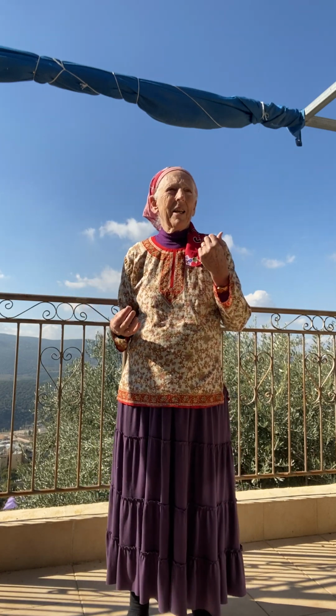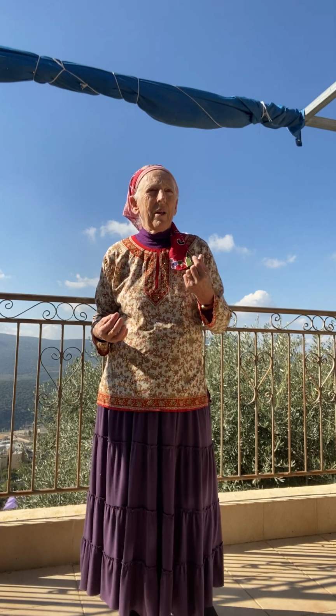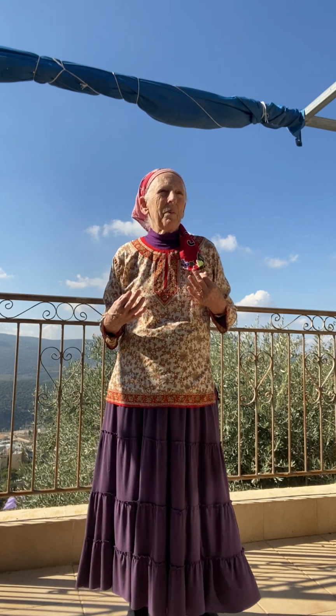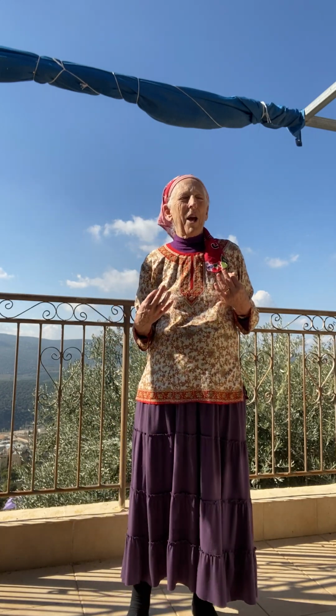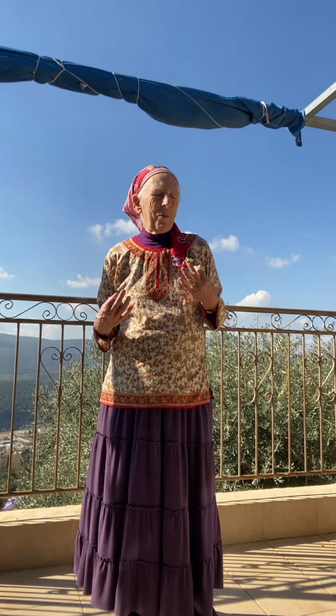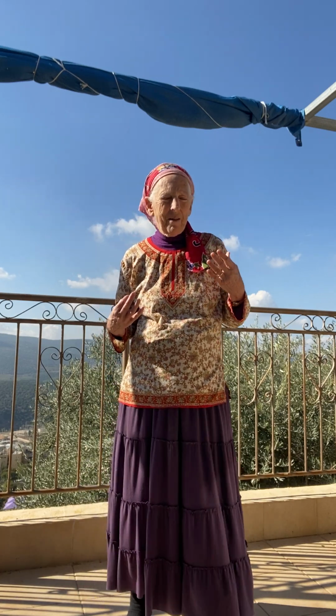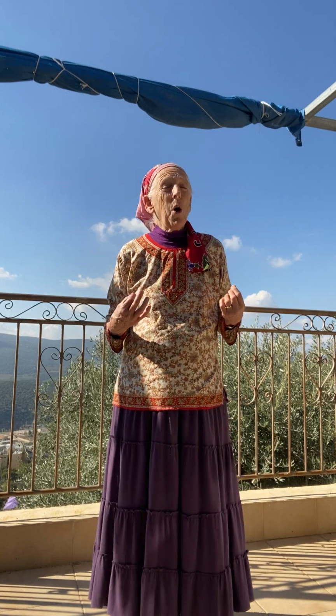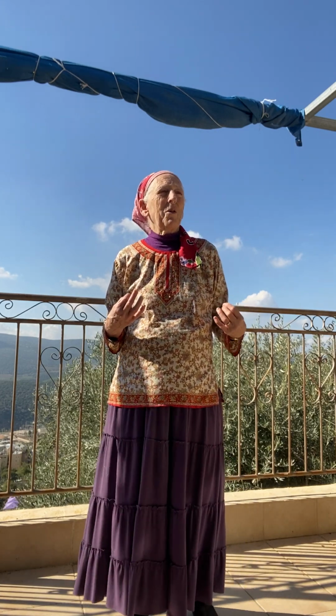And the lower 2, Yesod and Malchut, go with the feminine Givurim, the feminine strengths, and that would be Binah and Gevurah and Hod, along with Yesod and Malchut.